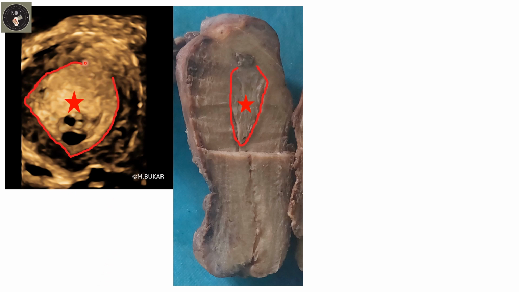So what about here? You see this? And this. So look at the correlation between ultrasound and the gross specimen. Of course, this lesion is also similar to what is seen here. So what is the final diagnosis now? Invasion by endometrial cancer or adenomyosis?